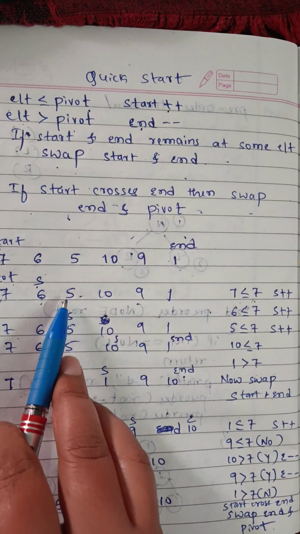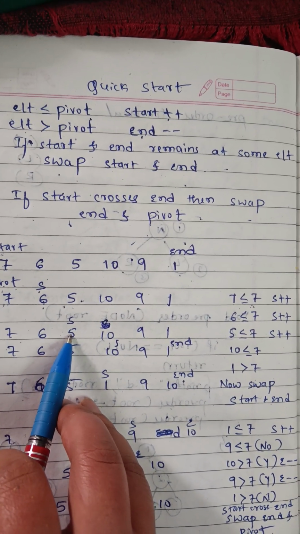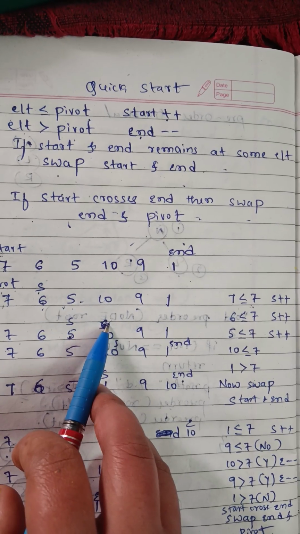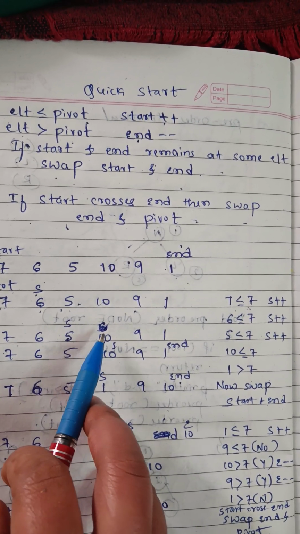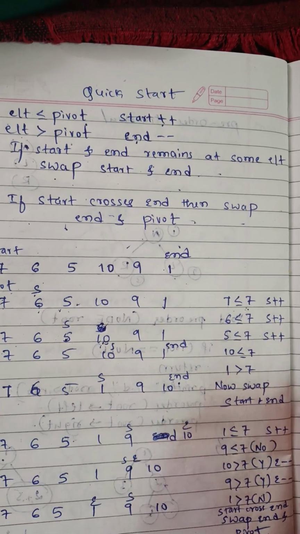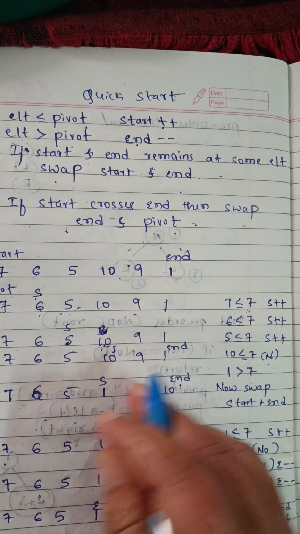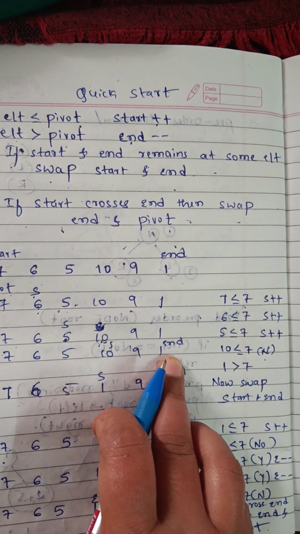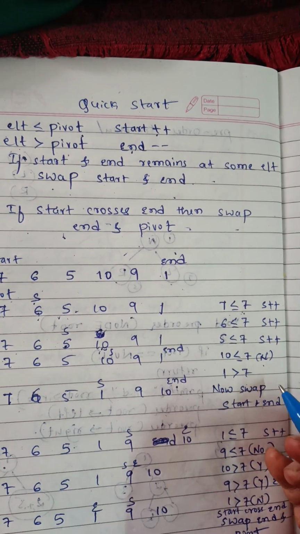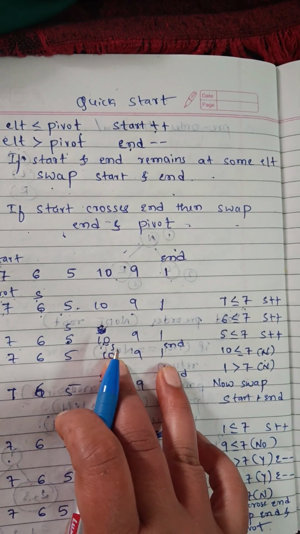It comes to the 5. Is 5 lesser or equal to 7? Yes, the condition is true. Next, again increment the start value. Next 10. Once it comes to the 10, is 10 lesser or equal to 7? No, right? So the condition fails here itself. The start stops at the 10. Next we will move to the end. Is 1 greater than 7? No, so there is no decrement in the end.